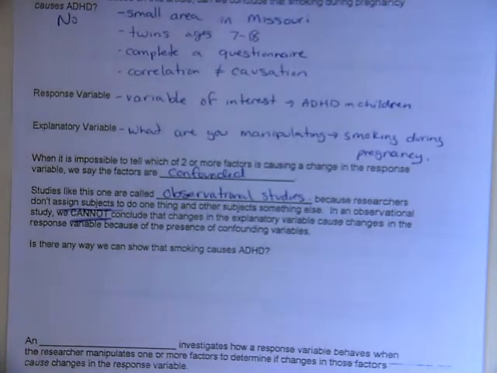We don't know necessarily, like in that small area in Missouri, if there was something wrong, and maybe a lot of the kids have ADHD. We don't know if it's because of the fact that they were all twins. So because we're only looking at an observational study where we're not actually manipulating anything or assigning any treatments, we cannot conclude cause and effect. That's where that correlation versus causation thing comes in.